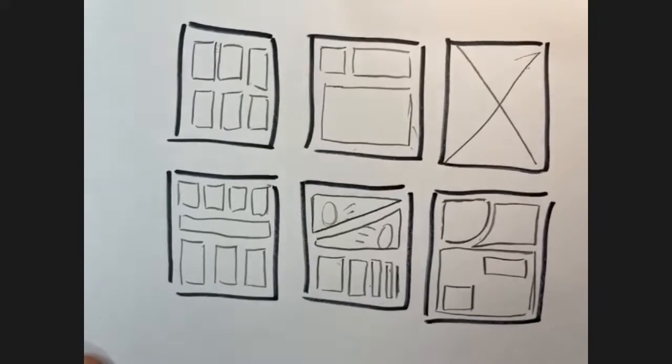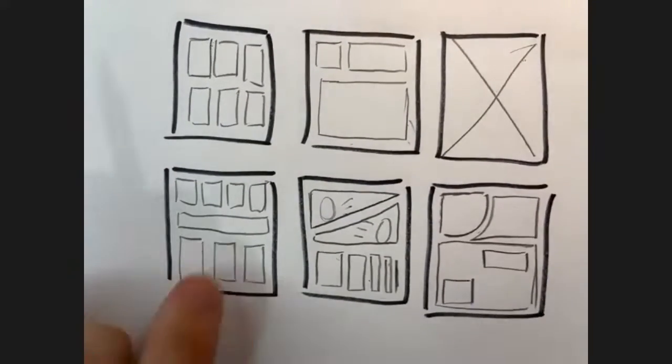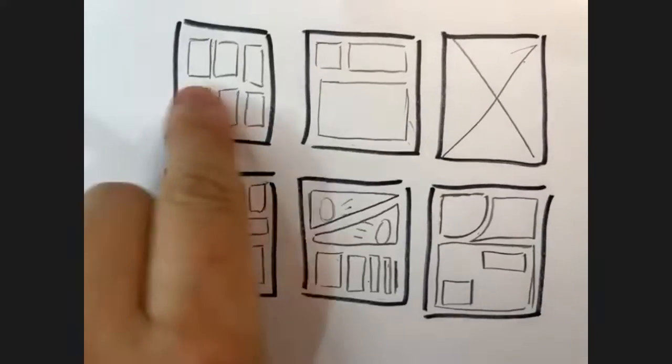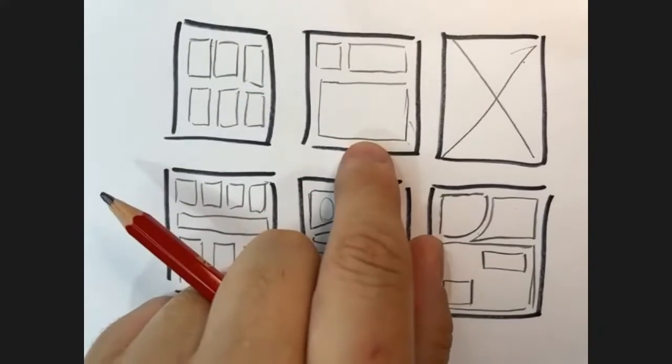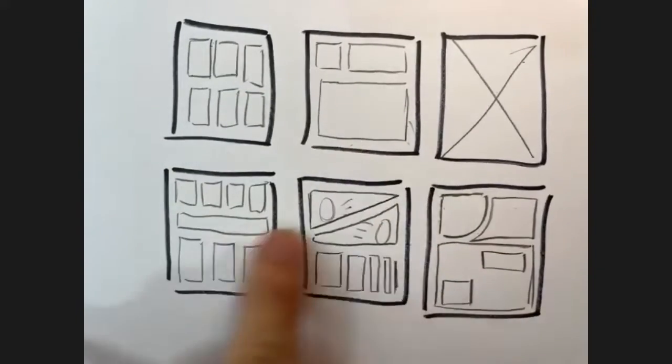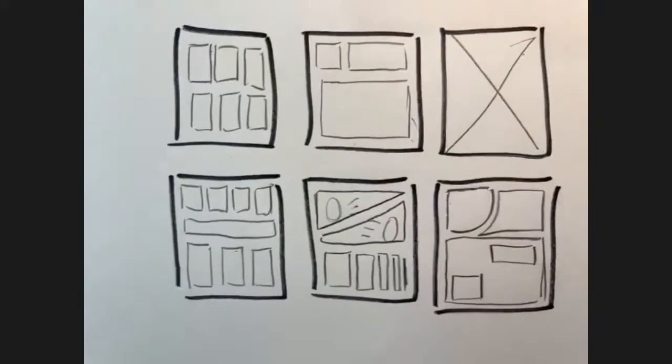So we're going to do a little bit of that today. And I'll show you some tips on how to do perspective and layouts within the panels. So let's get started.